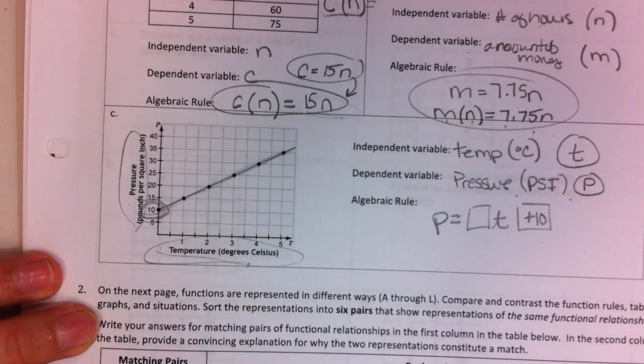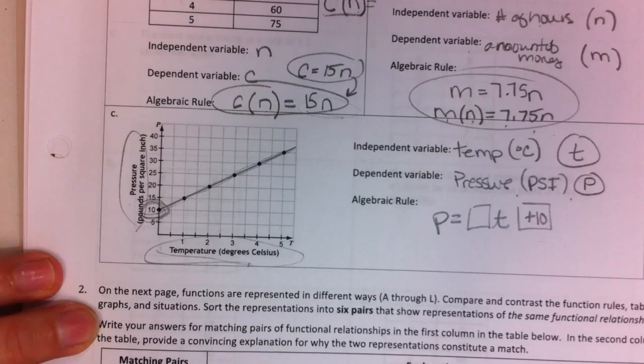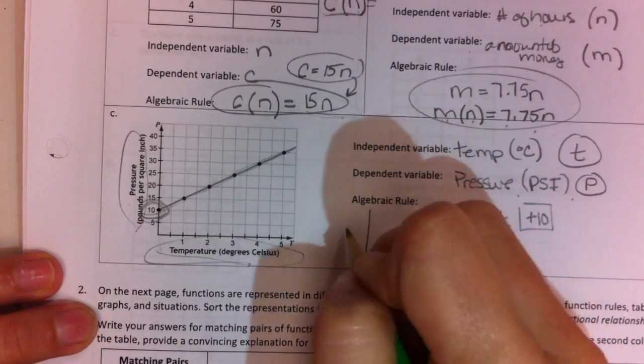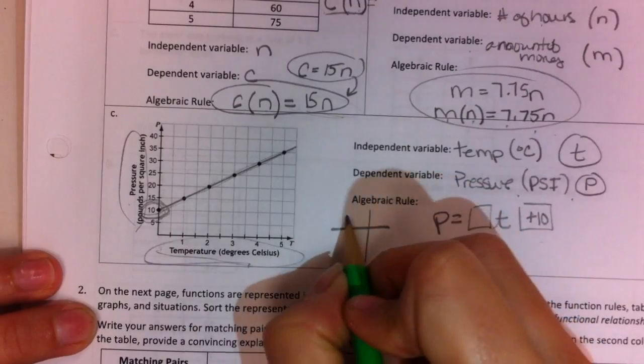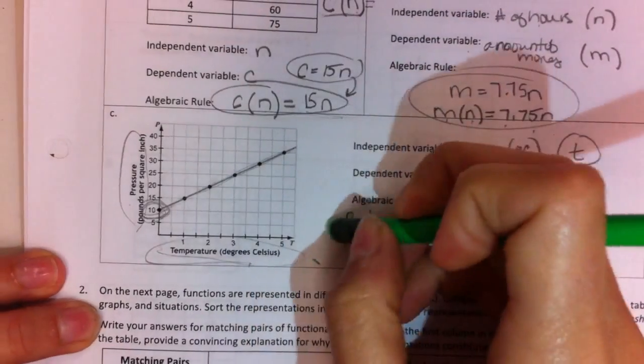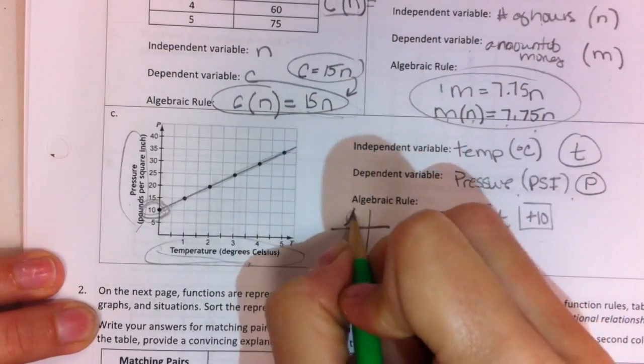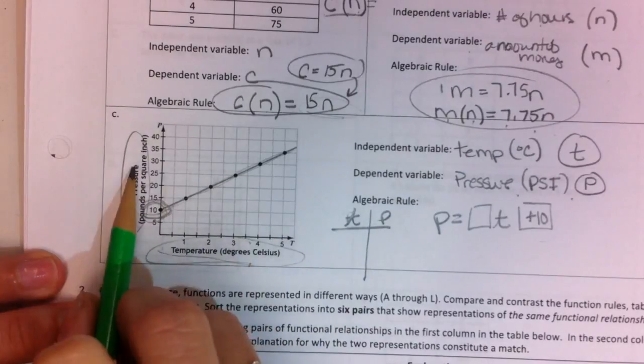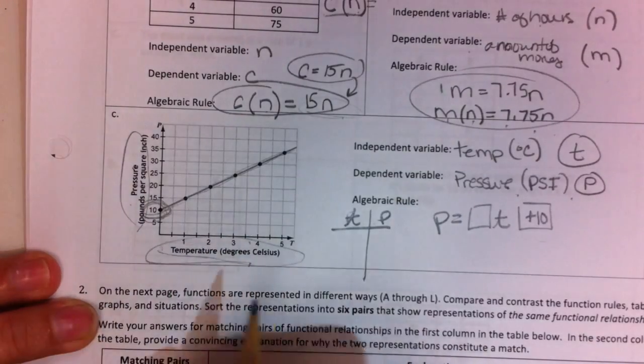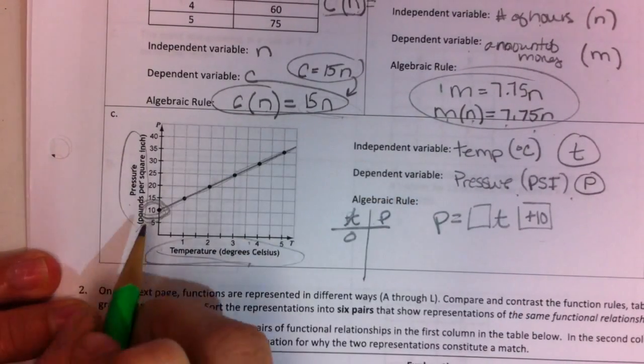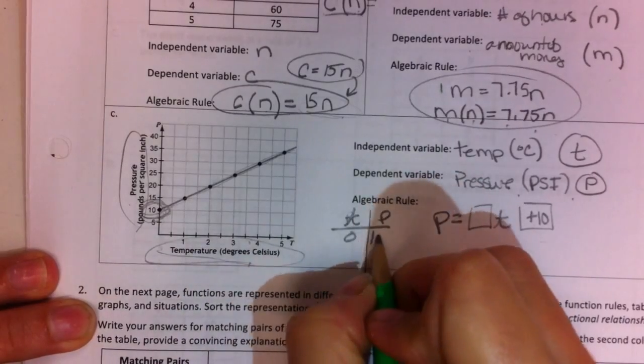Best thing to do is to, Joyce? Yep. And if you couldn't hear what Joyce said, make a table. So we're going to make a table of our x's and y's, which is our t's and our p's. When my temperature is 0, my pressure is 10.